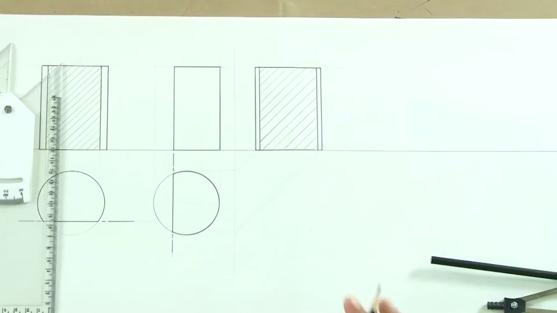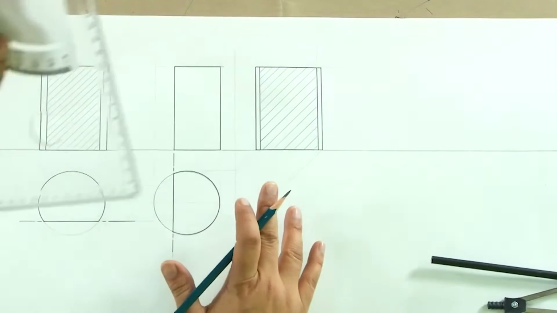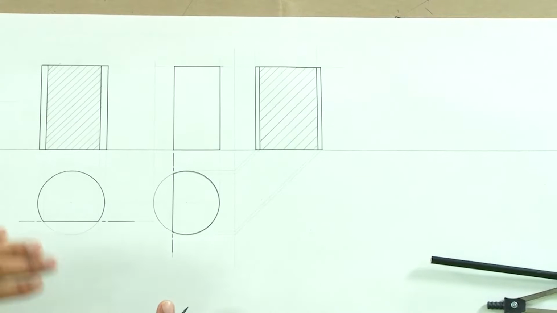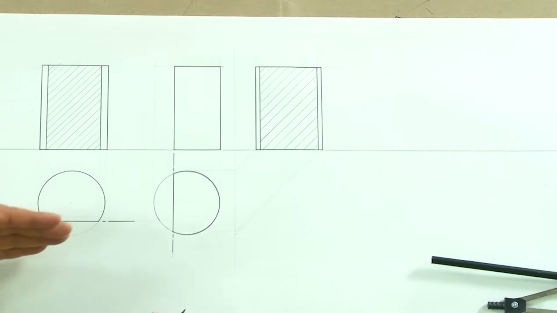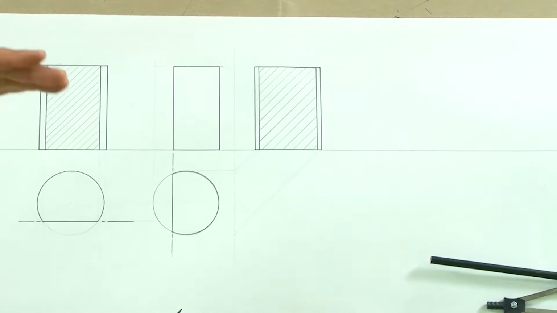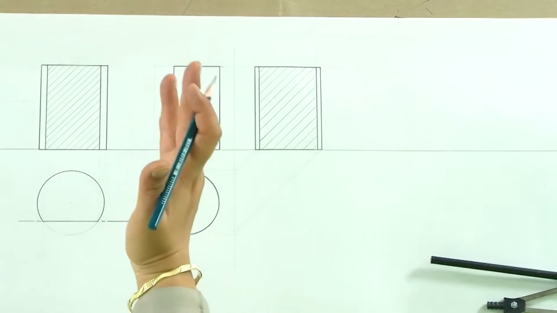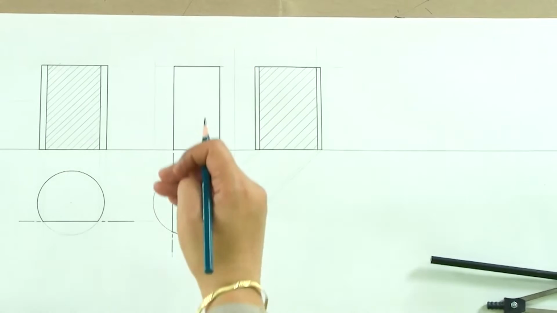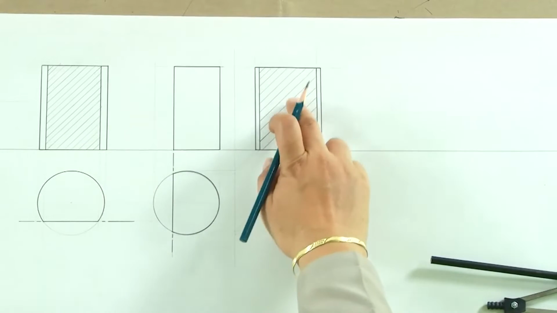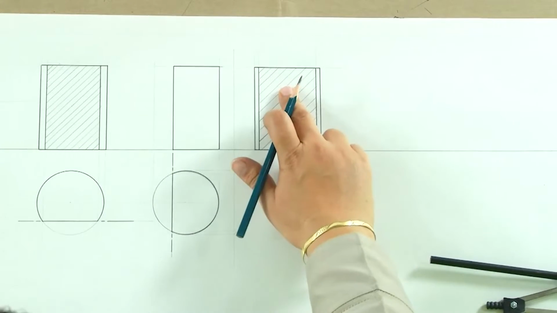This is what the third condition is. In this case, the plane is parallel to HP, perpendicular to VP. In this case, it is perpendicular to HP, parallel to VP, and in this case, the section plane is perpendicular to both VP and HP. So, the true shape of the section is visible in the side view.